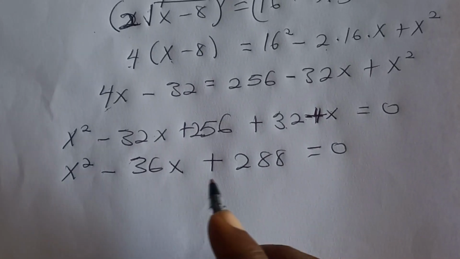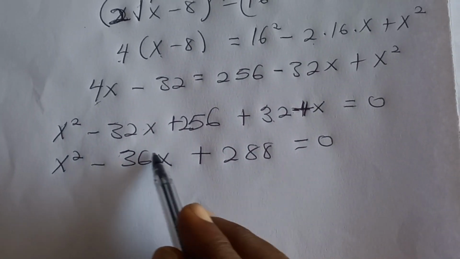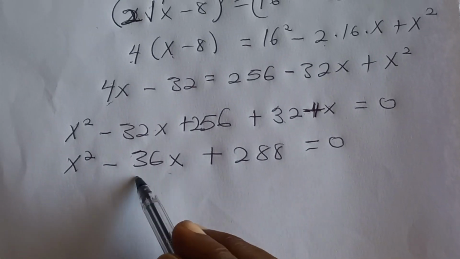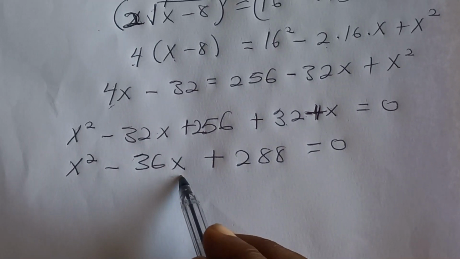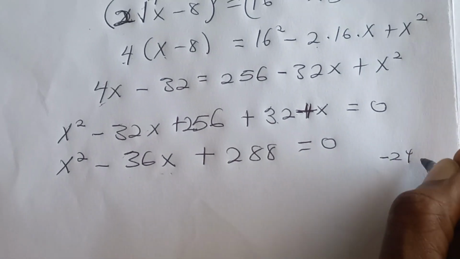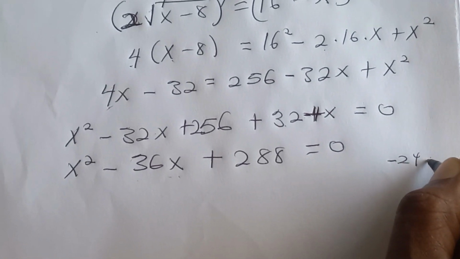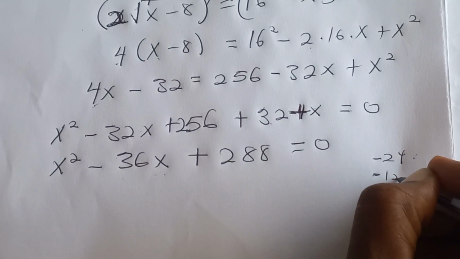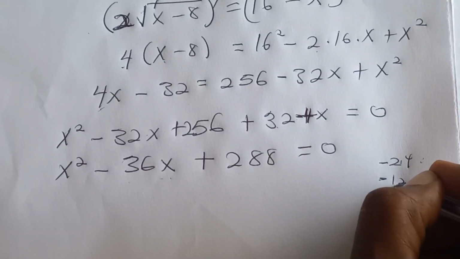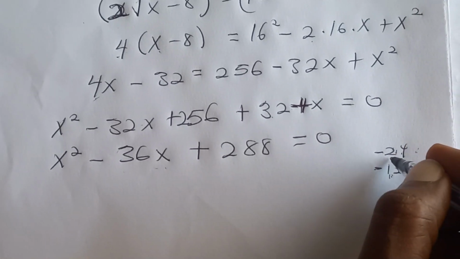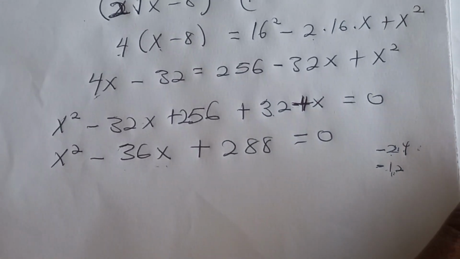So what we do is we are looking for two factors which, when you multiply, give 288, but when you add, give negative 36. These two numbers are negative 24 plus negative 12, which gives negative 36, and 24 times 12 gives 288.